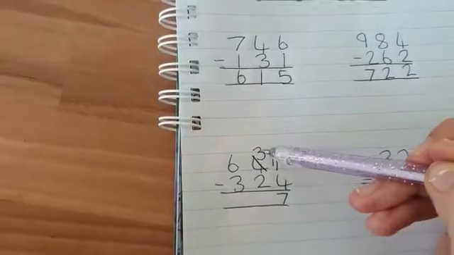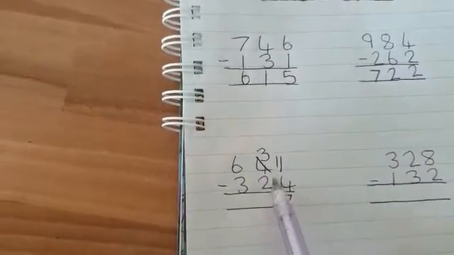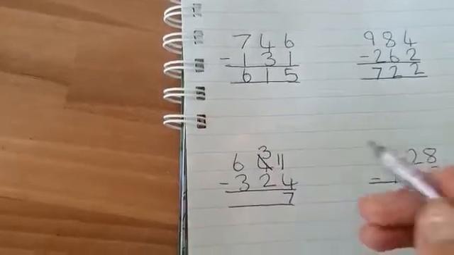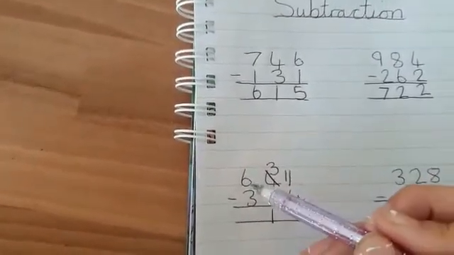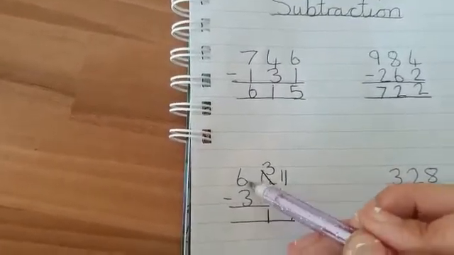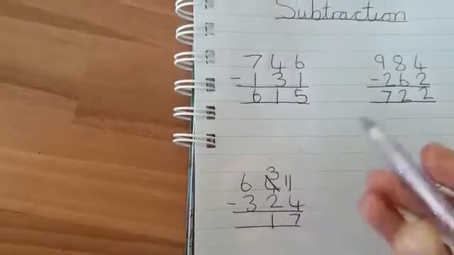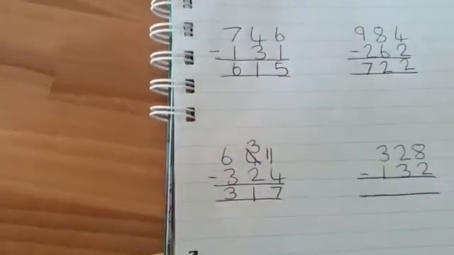Then I go to my next column, 3 take away 2. I can do that because the second number is smaller than the number at the top. 3 take away 2 is 1. I go to my final column, 6 take away 3. Again, I can do this because the second number is smaller than the number at the top. 6 take away 3 is 3.